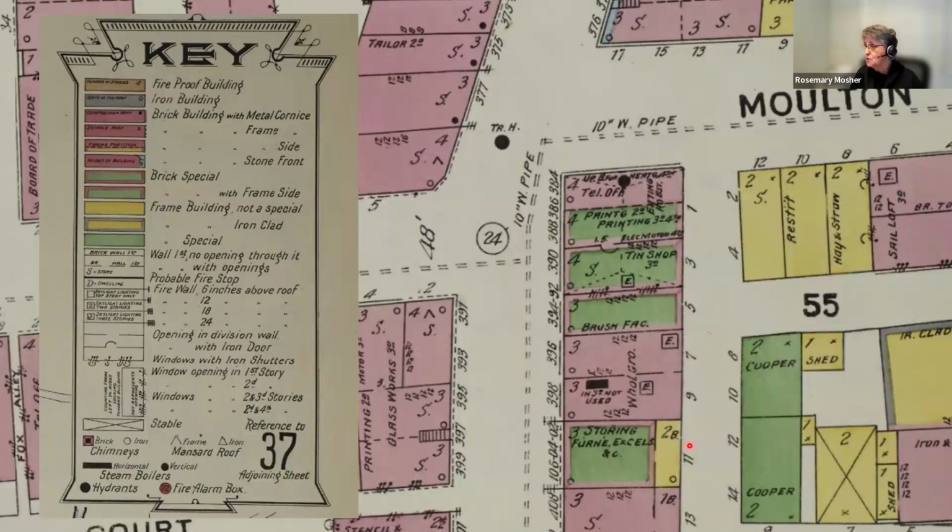There's a shed, there's coopers. So it gives you information on what was going on in the building, as well as how many stories. So this tells you that it's 3 stories. These numbers are the numbers along the street, so you know the actual number of the building, so you can get information from that. So there's a wealth of information here, and also the various sewer pipes.